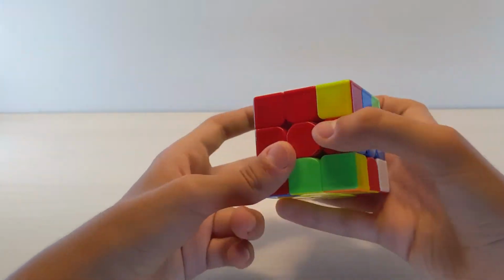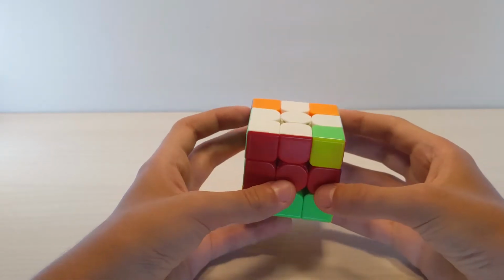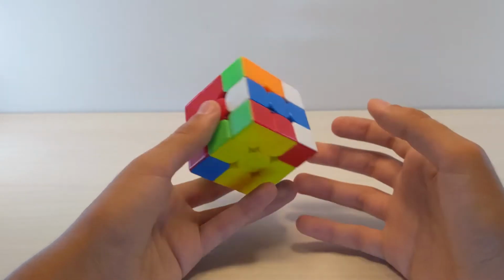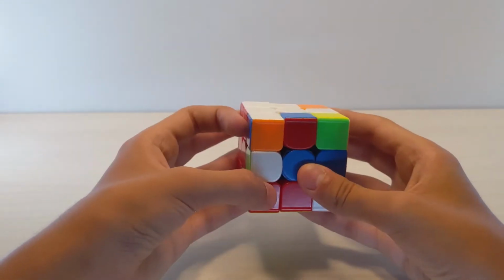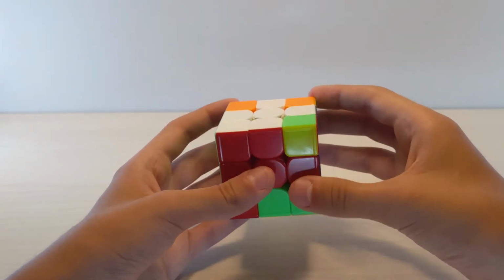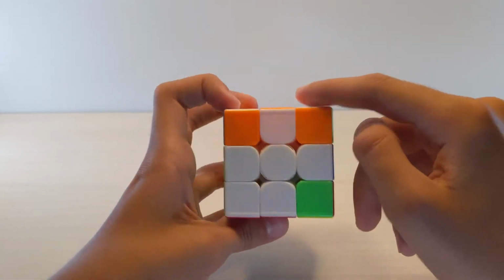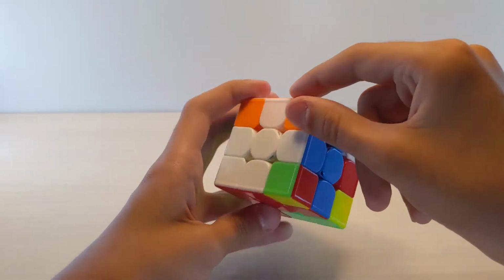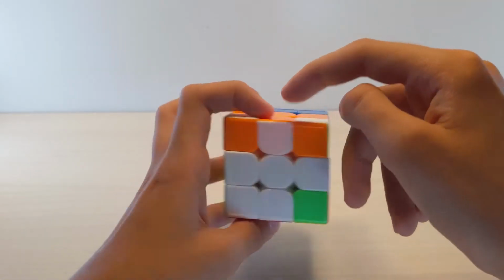Now onto this one. Instead of doing 5 sexy moves, if it's in the front, I could do inverse sexy moves, like this. Don't do a lefty sexy move like this, because whenever you do a sexy move, it only messes up these pieces right here, these 3, and then these 2 and these 2, so these 7 pieces.